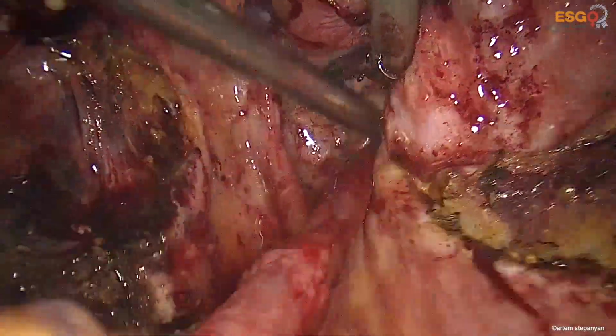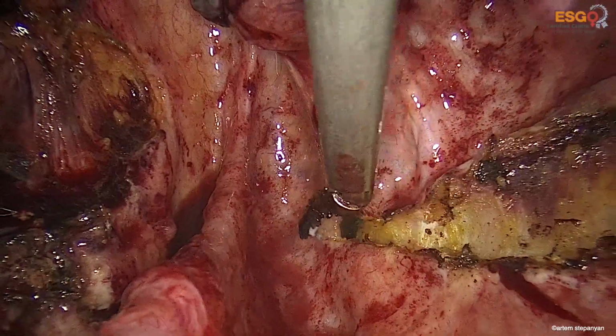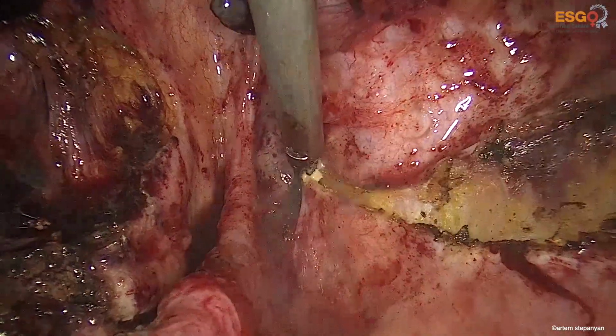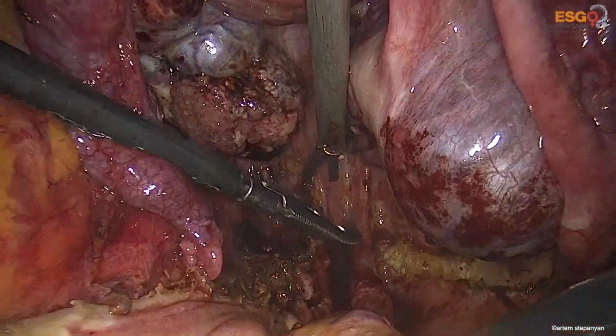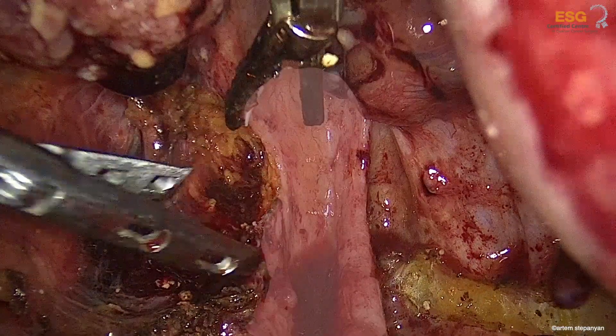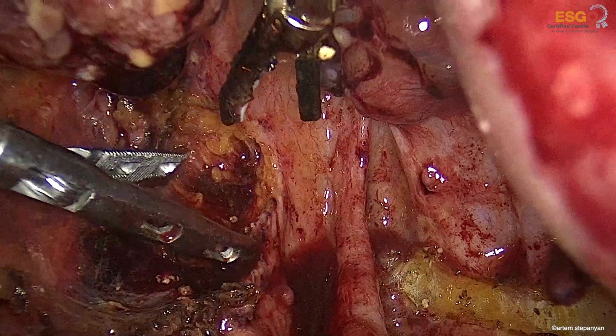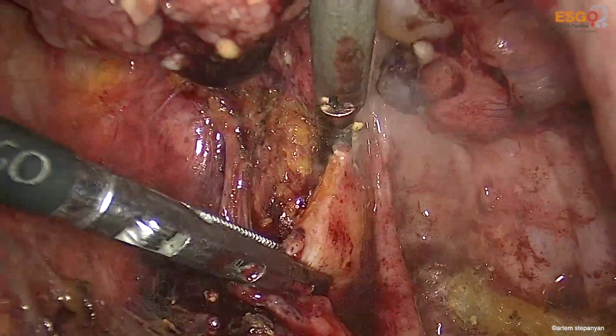and the lateral wall of the rectum, which is the part of the Douglas's pouch peritoneum. And here we see that the peritoneum to be removed is well demarcated. This is the rectum, highlighted pinkish.